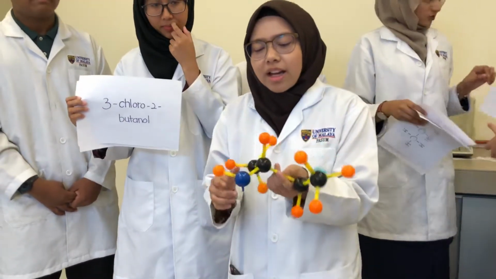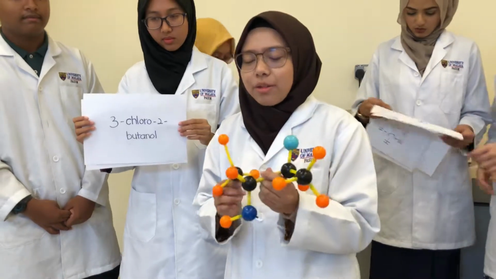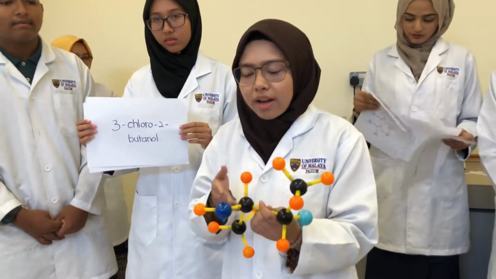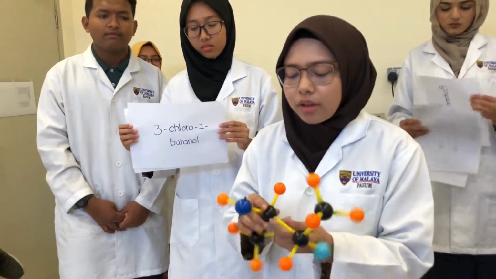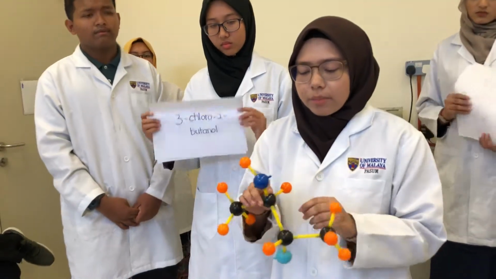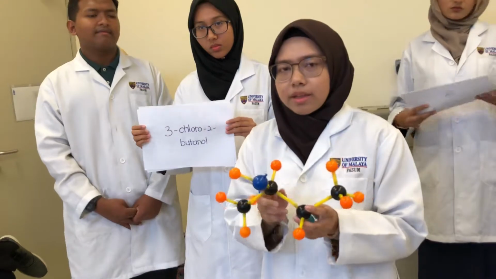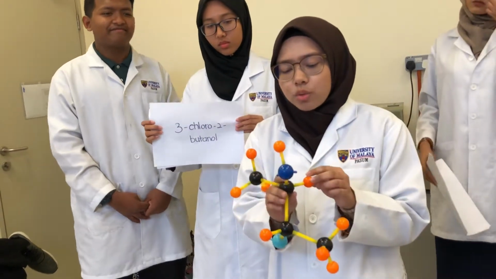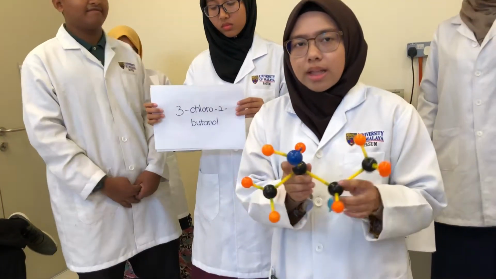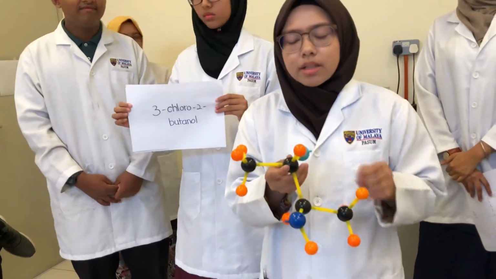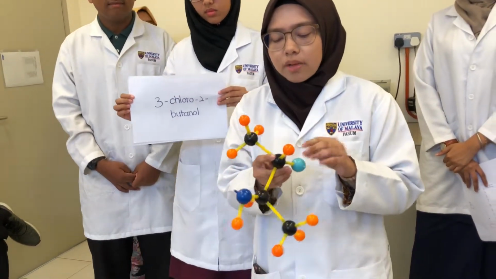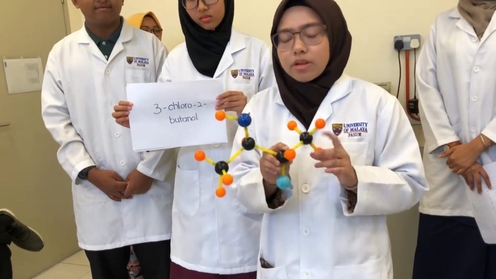So how do we determine which is the chiral carbon? First of all, the second carbon is a chiral carbon because it is attached to 4 different atoms or groups, and the third carbon is also a chiral carbon because it is attached to 4 different groups.